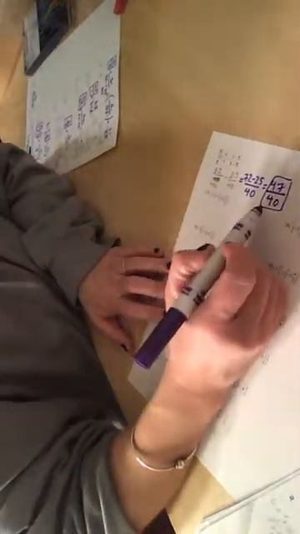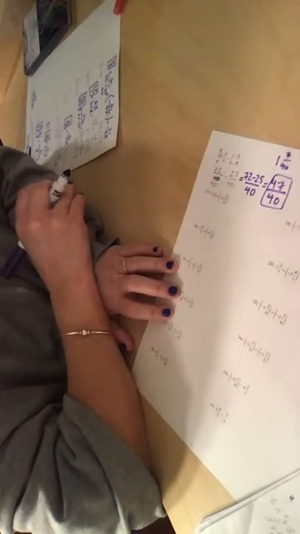And we can leave it as an improper fraction. You could write it as 1, right? 40 goes in 47 one time with 7 remaining. 1 and 7 40ths. Those are the same answer. Okay, let's try the next one.